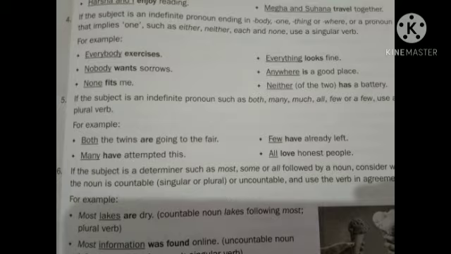So if words like anybody, nobody, no one, everything, everyone, everywhere, anywhere are coming, then I will be using a singular verb. Means I am not going to add s, es to the verb, to the action. Remember, anybody, anywhere, anything, all these words are going to use a singular verb.